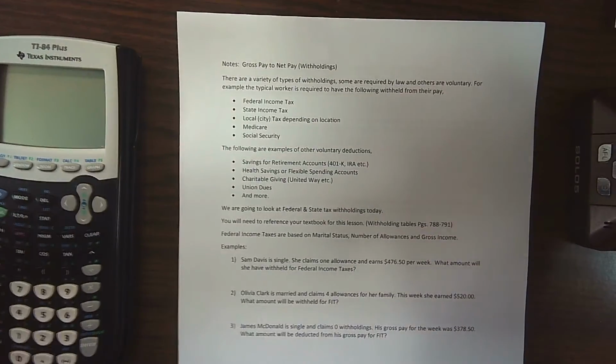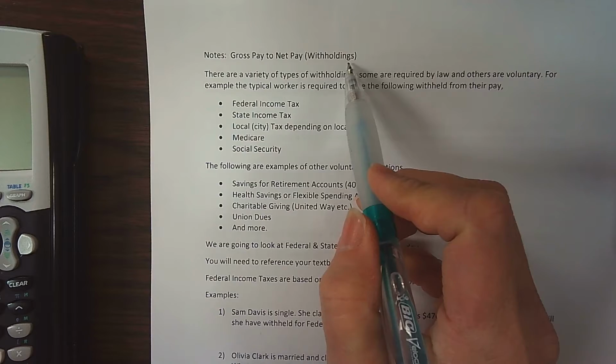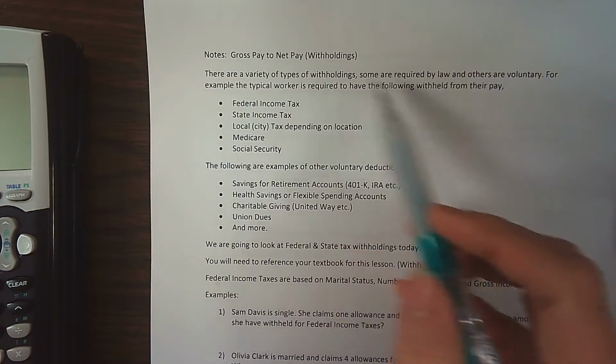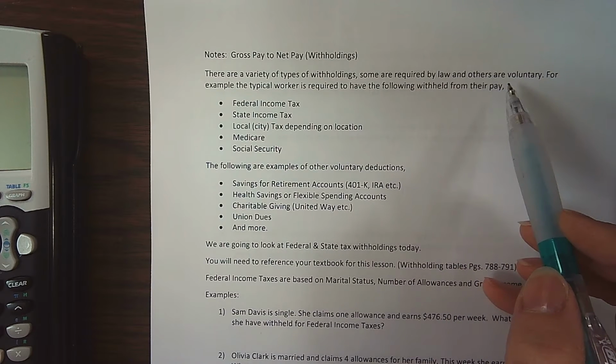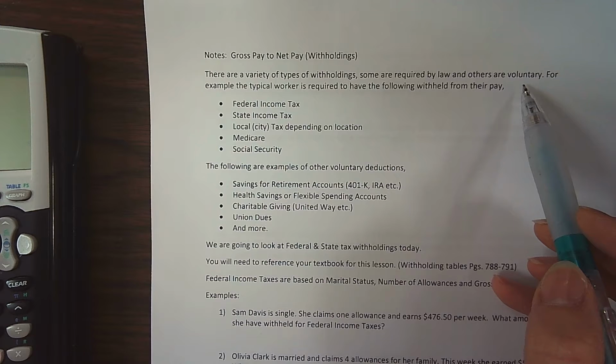We're ready to take a look at gross pay to net pay. In other words, we want to talk about different types of withholdings. There are a variety of types of withholdings. Some of them are required by law, but others are just voluntary. You decide what you're going to have withheld from your pay.